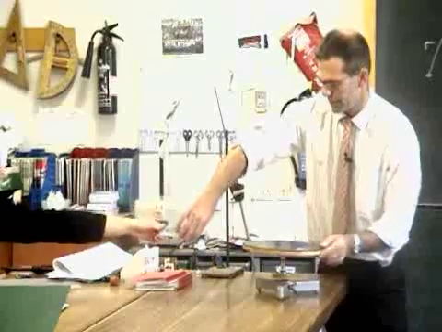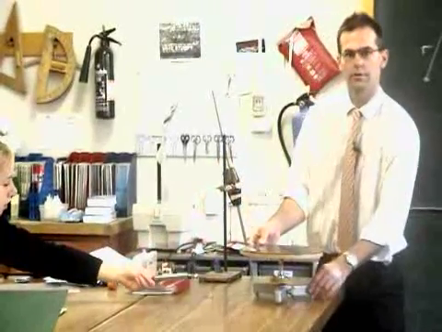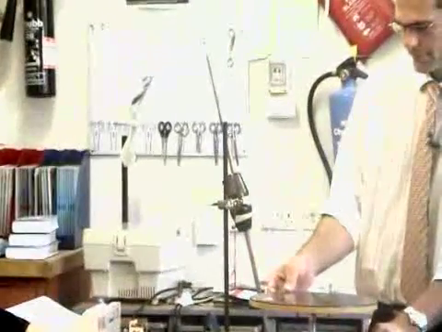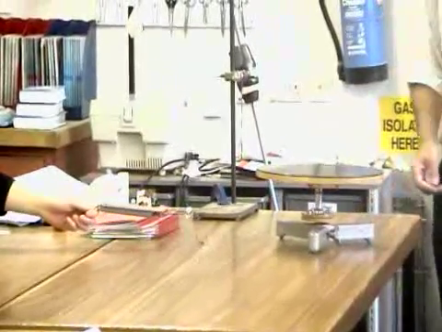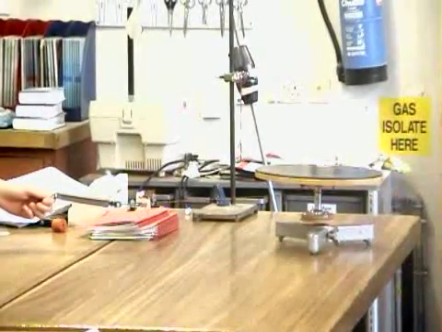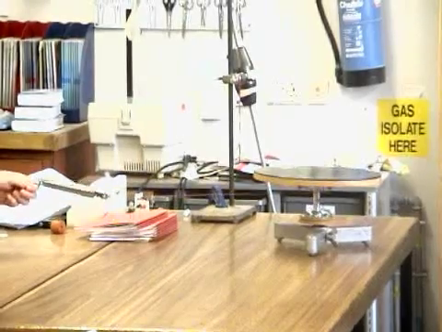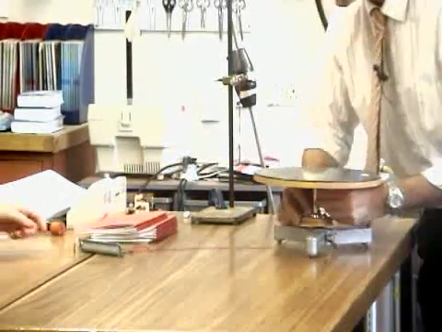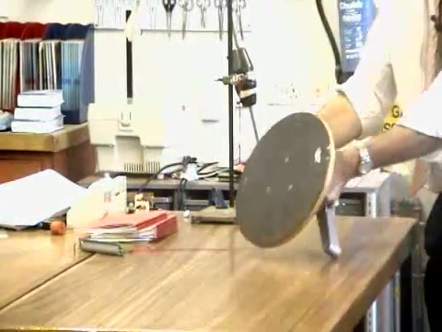So, okay, will that zoom in at all together? Okay, ready? So Anna's going to apply 2 newtons of force there. And we're seeing quite a slow angular acceleration. Okay, that's fine, thanks.